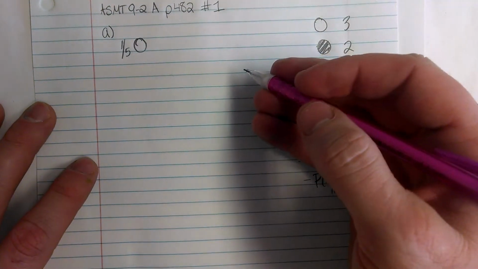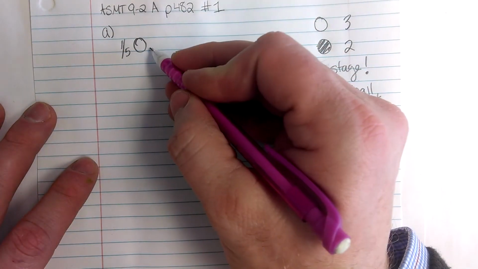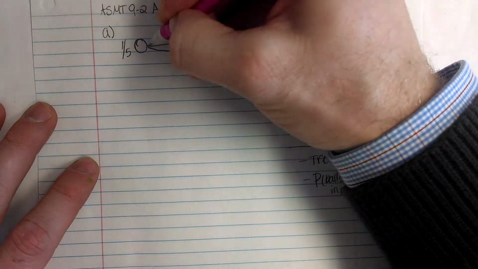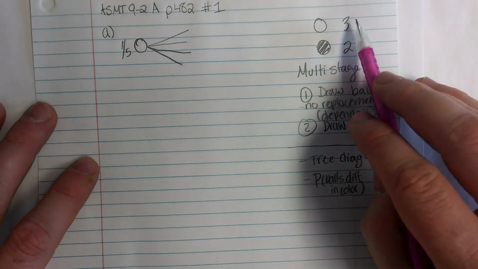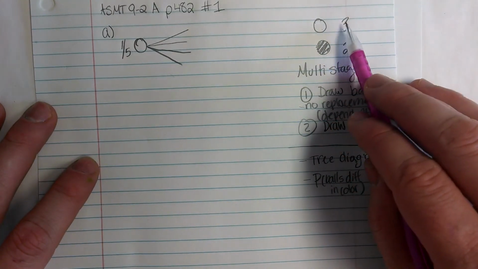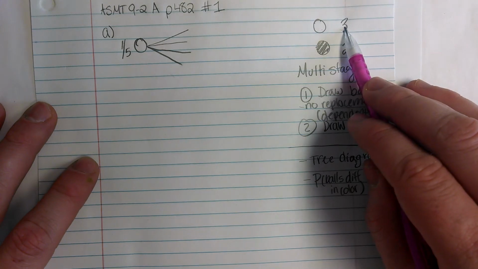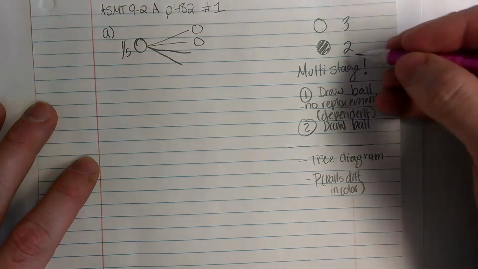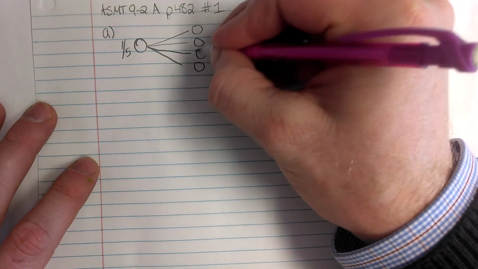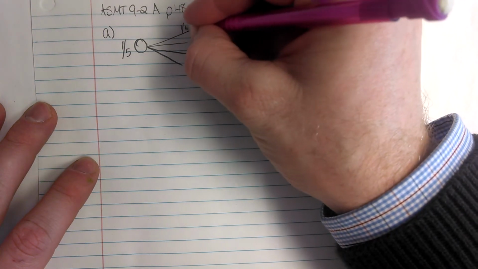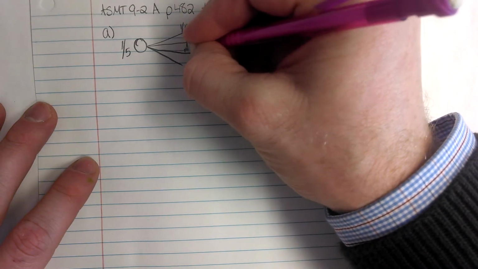And then if I drew another ball without replacement, I would have an option of 2 white balls, because remember I picked one up and I'm not putting it back. That's this one right here. So I have an option of 2 white balls and 2 black balls. So that second stage is a 1 in 4 chance for each of those.